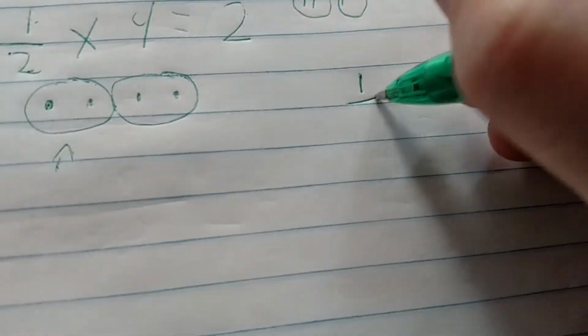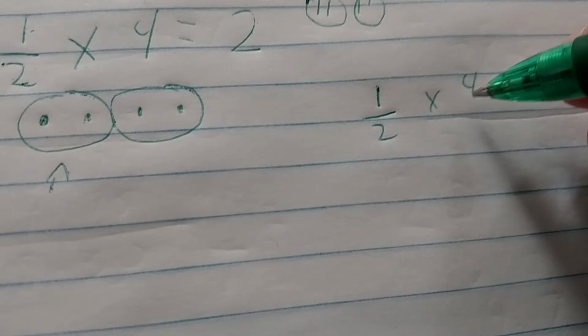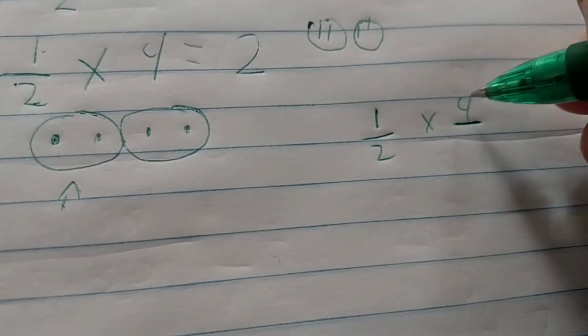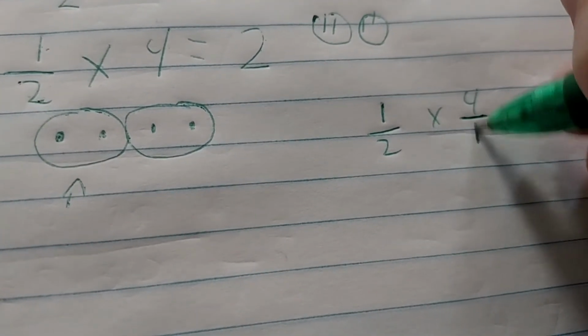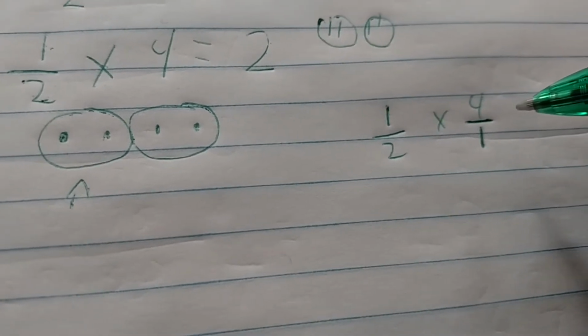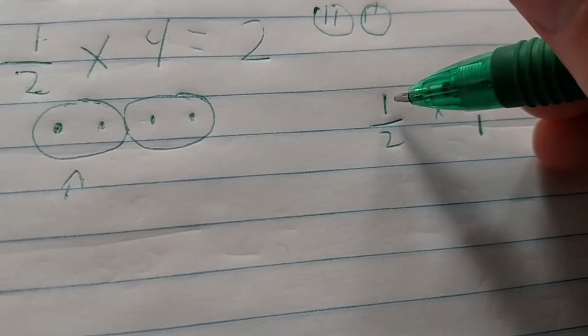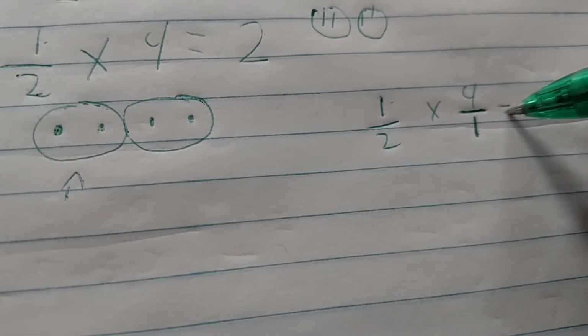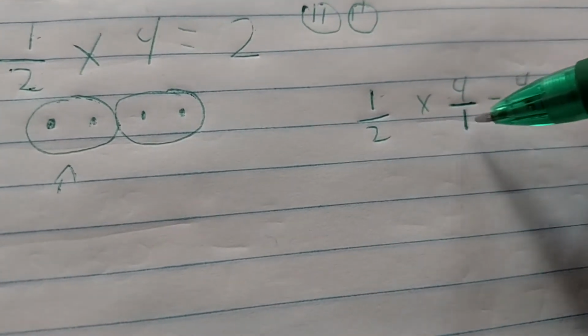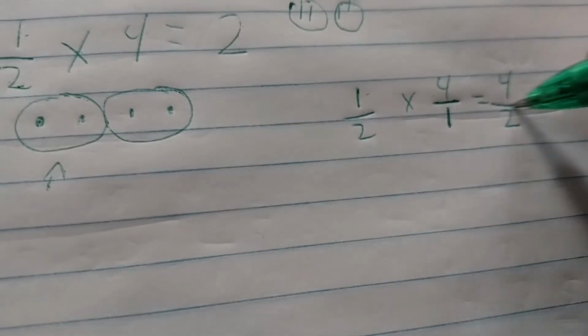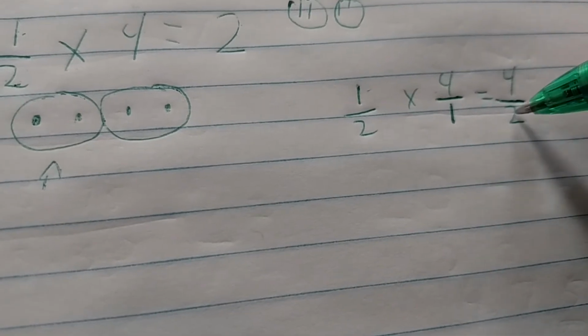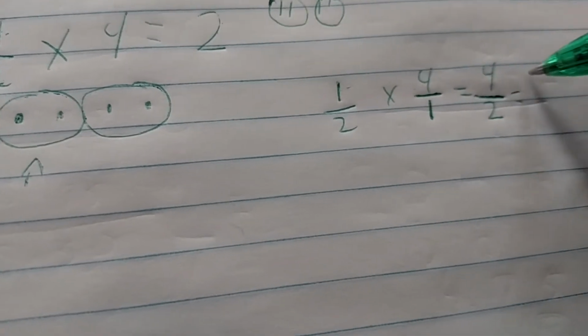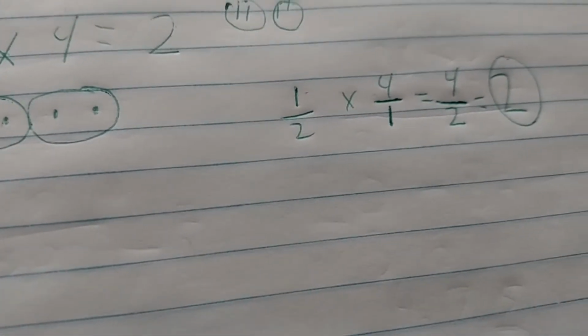The kids can also do 1/2 times 4. You can turn this 4 wholes into a fraction. You can always turn a whole number into a fraction by putting a 1 as the denominator below it. The kids have learned with multiplying, they can go across, numerator by numerator. So 1 times 4 is 4. 2 times 1 is 2. Same thing as before: how many 2s are in 4? 2, and 2 would be our answer again.